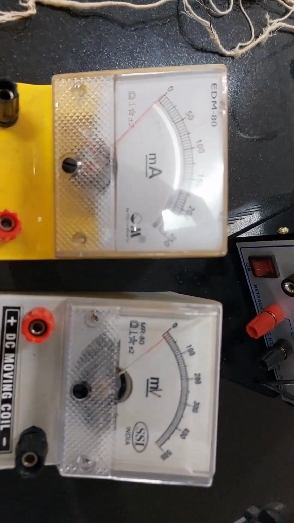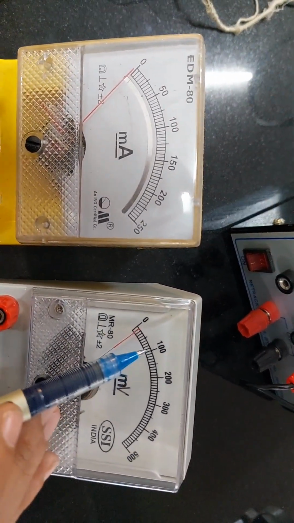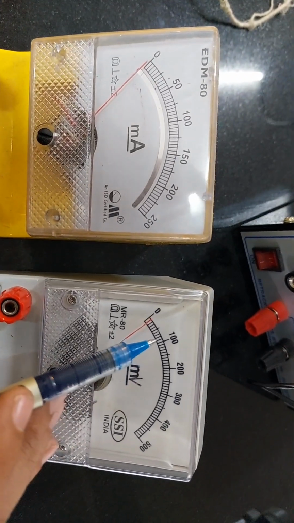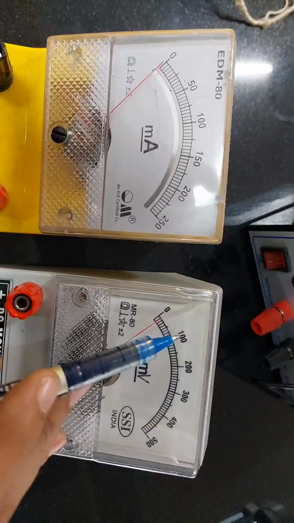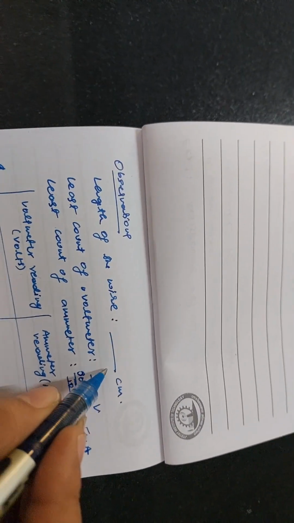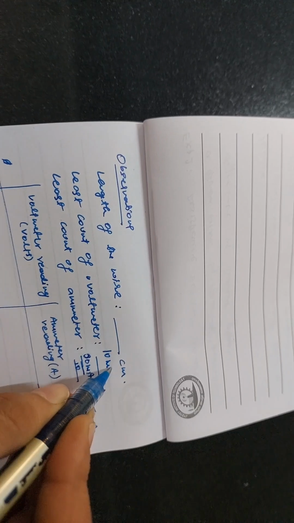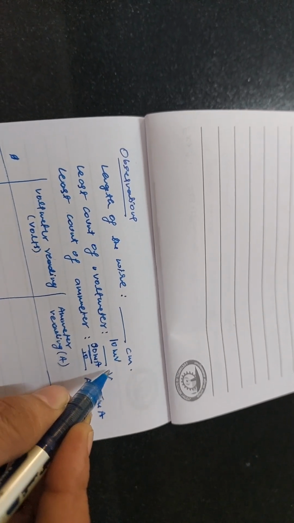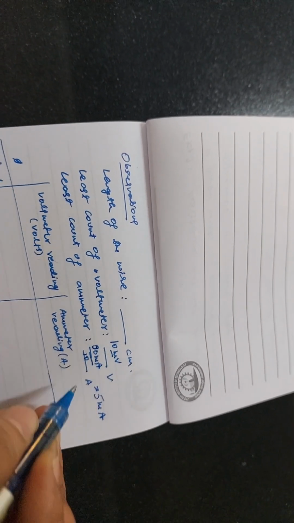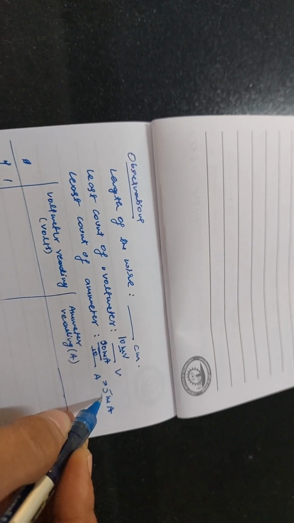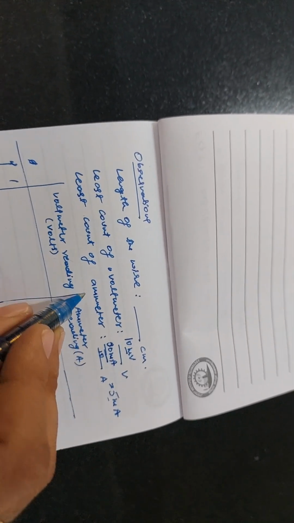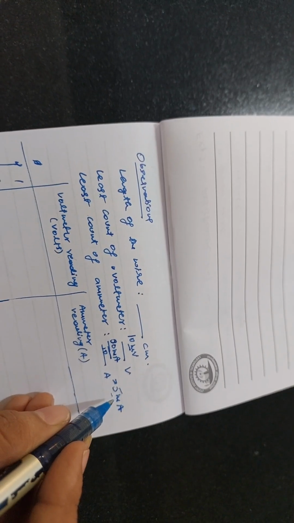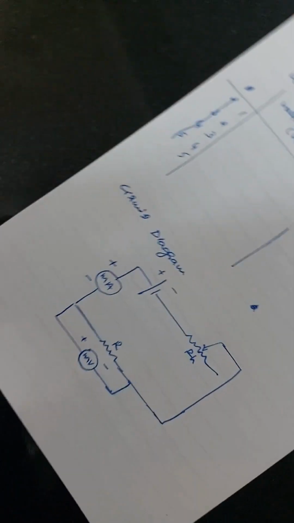Similarly, for the voltmeter, I'll choose this number, that is 100 millivolts, and there are 10 divisions between 0 and 100. So my least count of voltmeter is 100 millivolts divided by 10, that is 10 millivolts. If you wish, we can change it to volts also. Milli is nothing but 10 to the power of minus 3. So the least count of voltmeter would be 10 into 10 power minus 3 volts, and the least count of ammeter would be 5 into 10 power minus 3 amps.